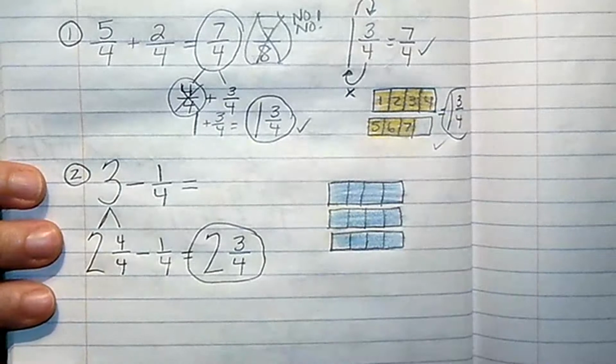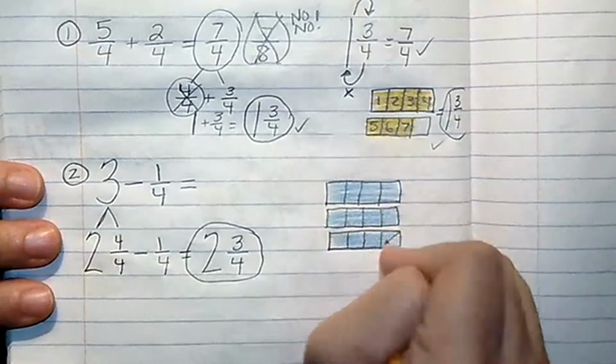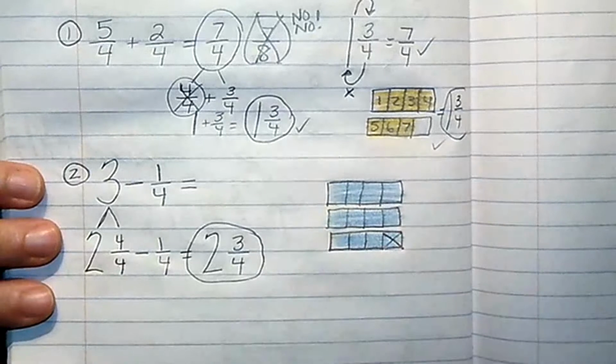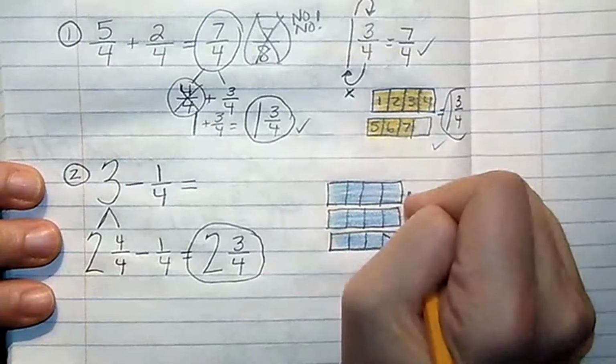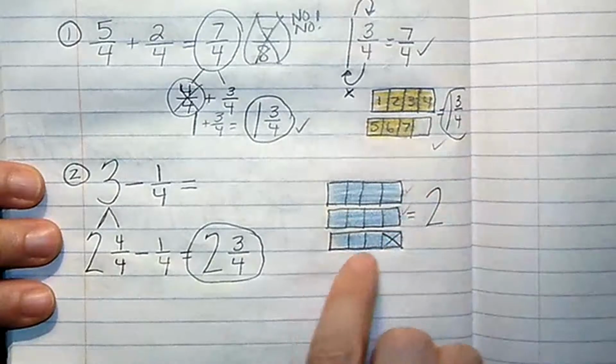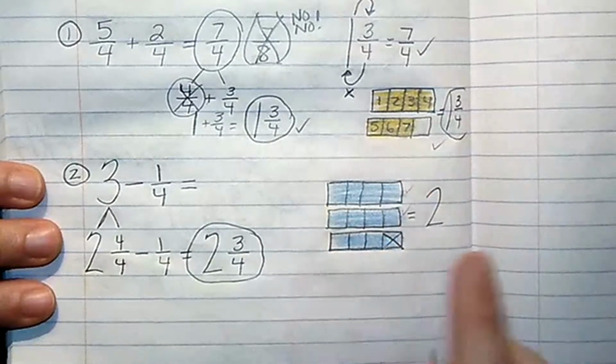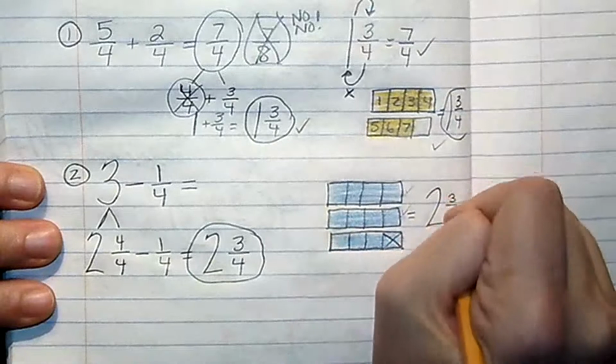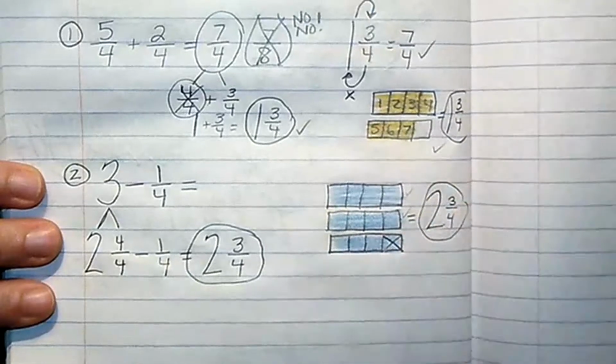I'm going to take away 1/4, so I'm going to take away 1 piece. Now let's count how much I have left. Now I see 1 whole chocolate bar, 2 whole chocolate bars. That's 2. And 1, 2, 3, 3/4. And look, this matches that.